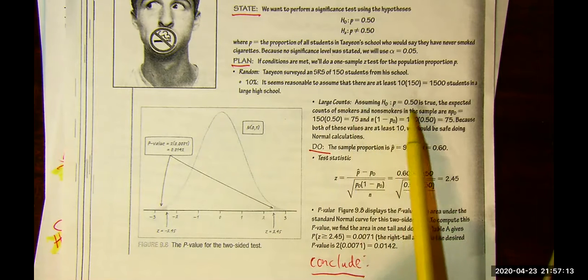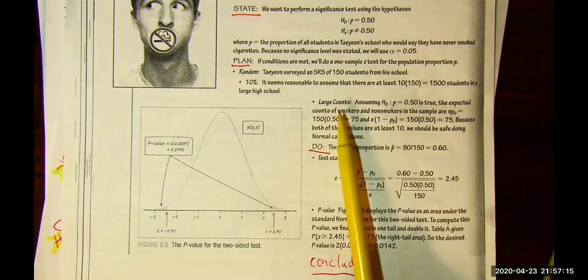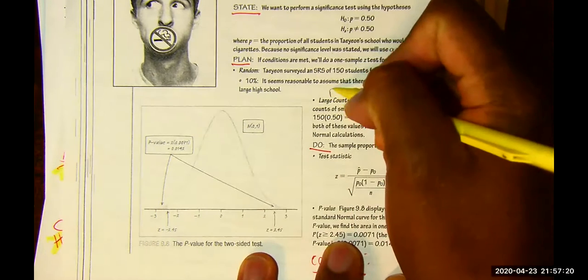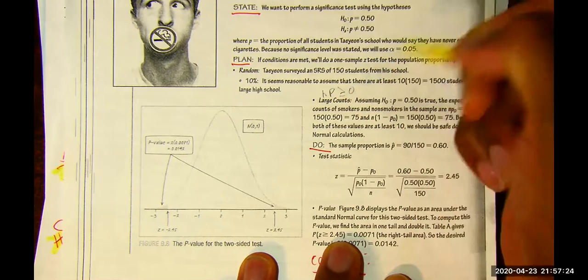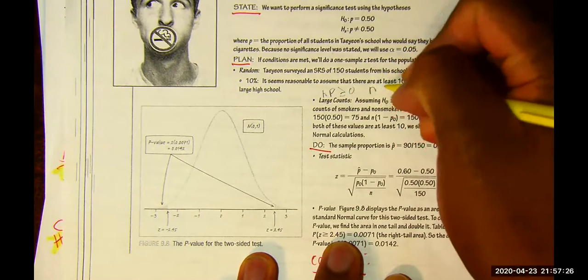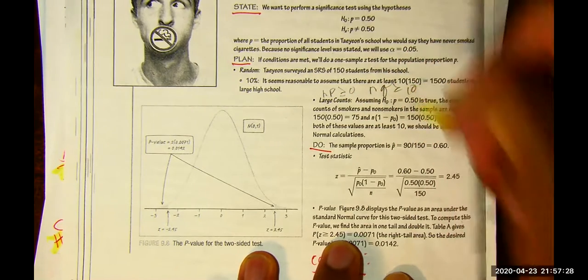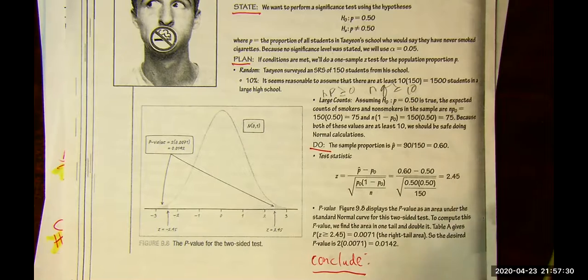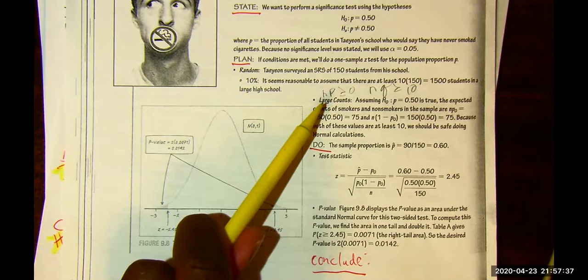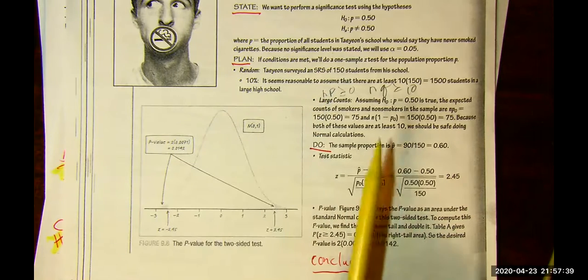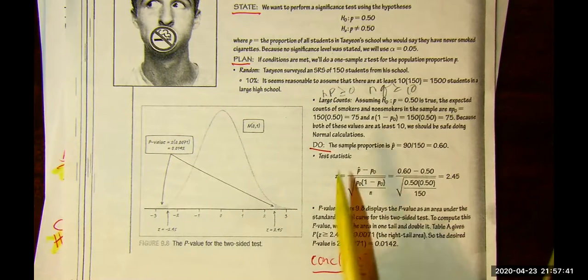The large counts. You want to make sure your sample size is large enough. This large counts as part of the conditions for proportions. This is your n times p. You need to make sure your n times p is greater than or equal to 10. You also need to make sure your n times q is also greater than or equal to 10 to make sure your sample size is large enough. These are two separate things. This is for independence. This is relative to the law of large numbers, making sure your sample size is large enough. 75, 75, check. We need to see the 75 and 75.